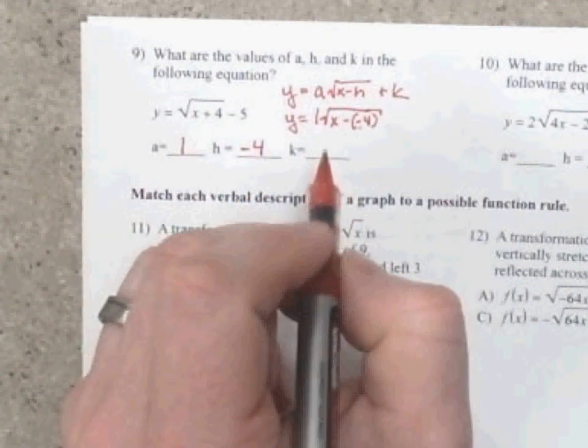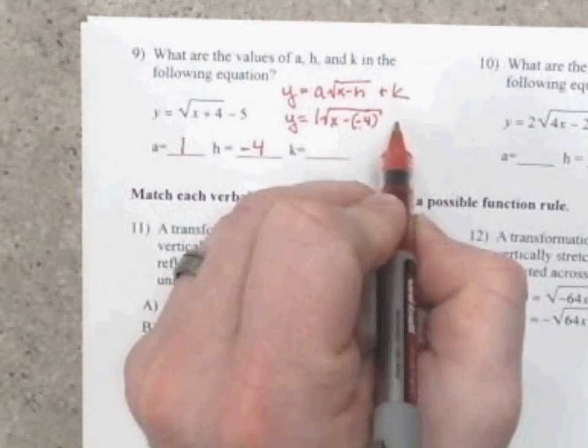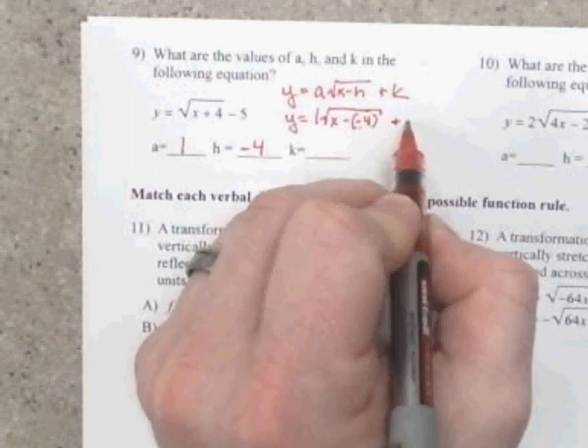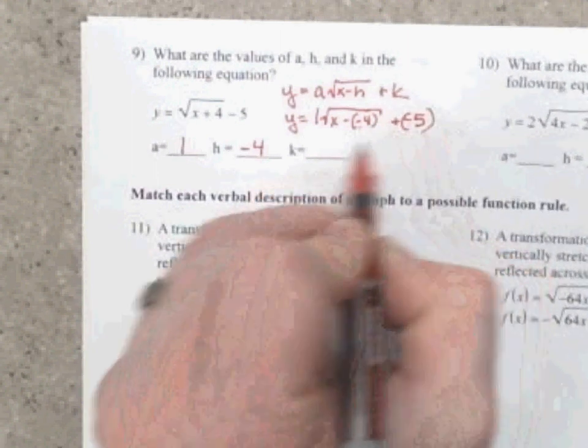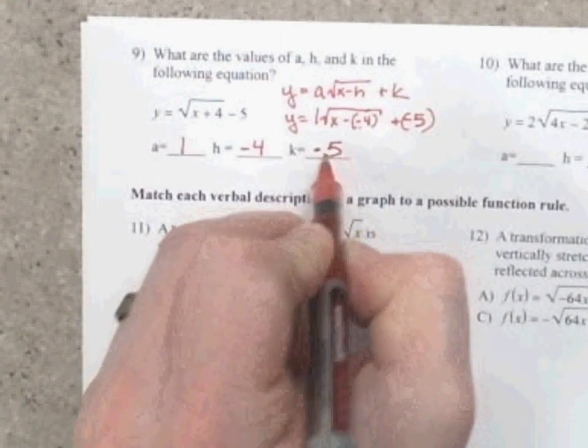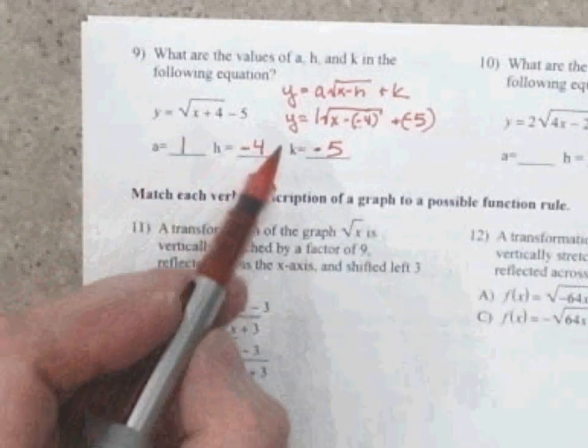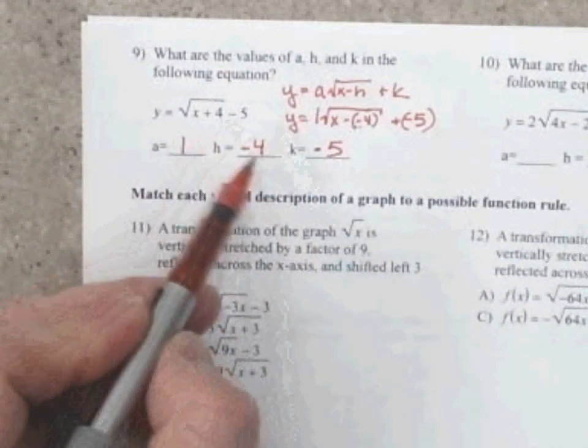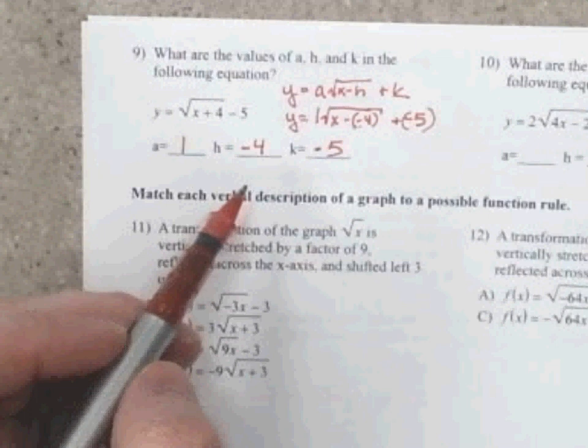And then k, how would we get to plus whatever k is? That would be plus negative 5. So k is negative 5. So you see k following the sign in here, and h being the opposite sign.